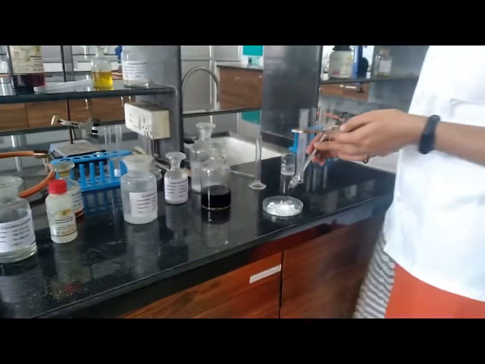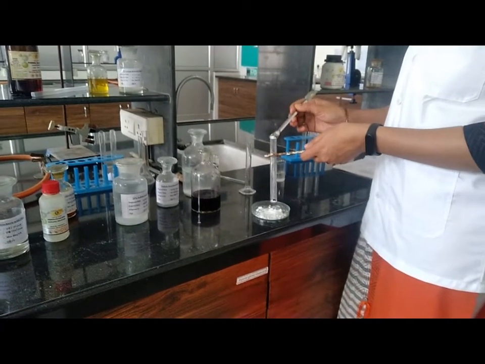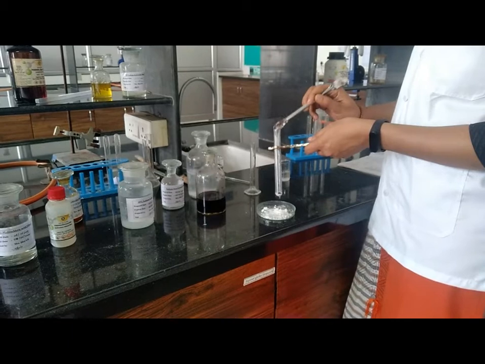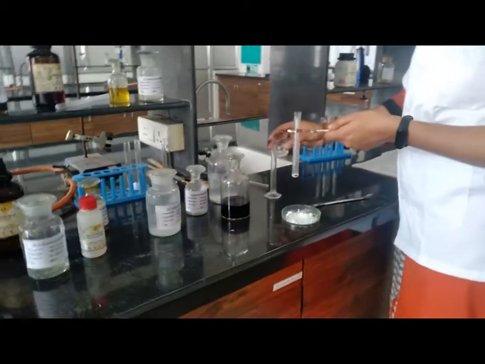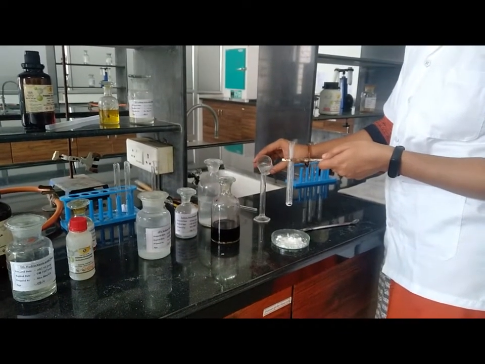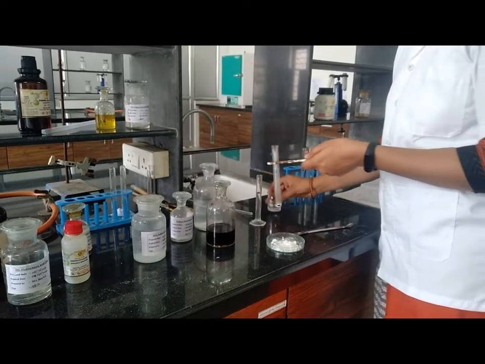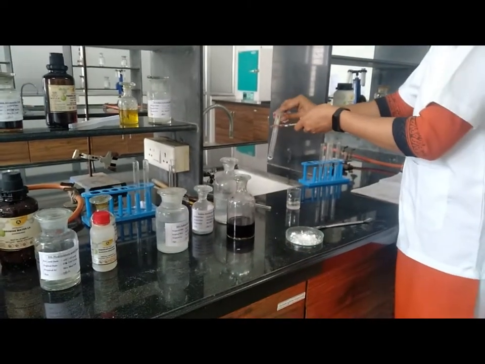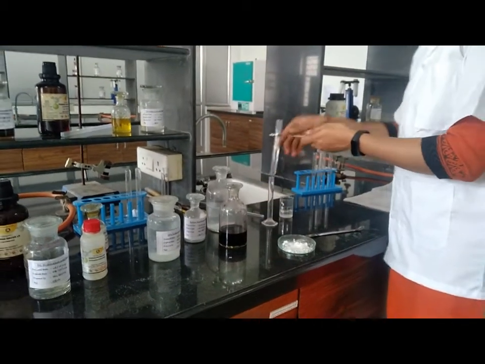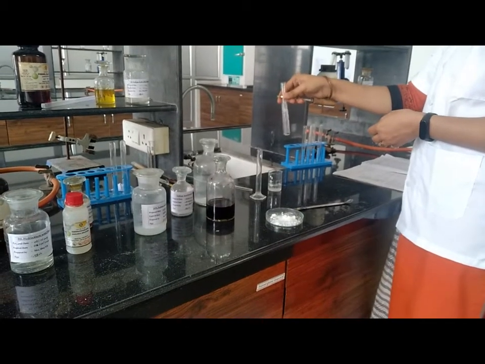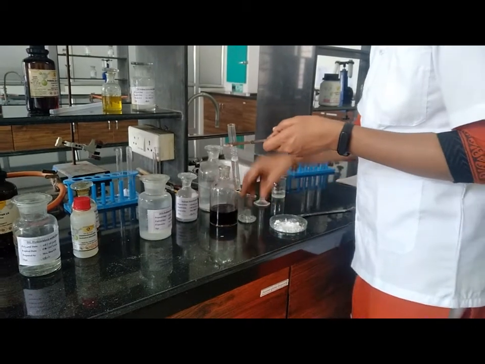Then next test, action of KMnO4 solution. This test is used for finding whether the compound is saturated or unsaturated. Take 0.1 to 0.2 gram of sample. Then add 10 ml of 10% sodium carbonate solution. Shake it properly and add KMnO4 solution drop by drop.